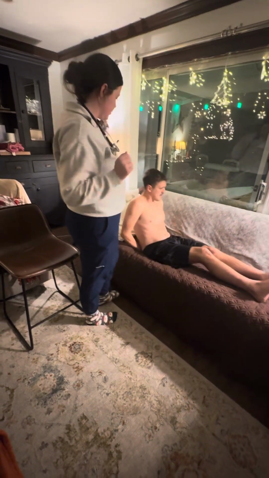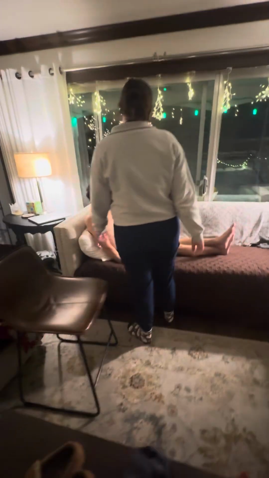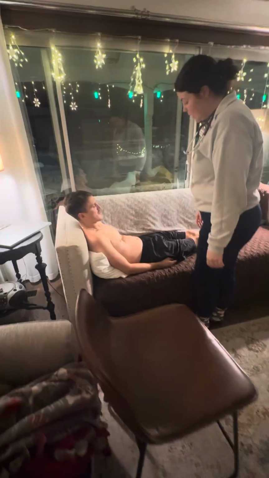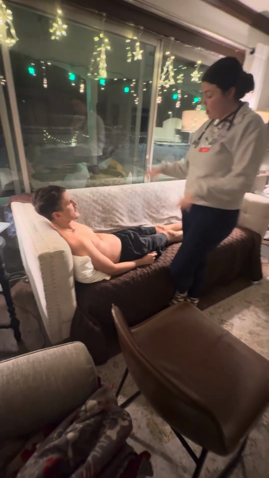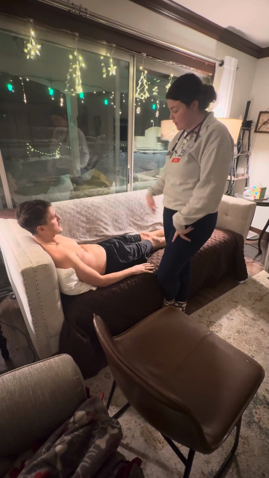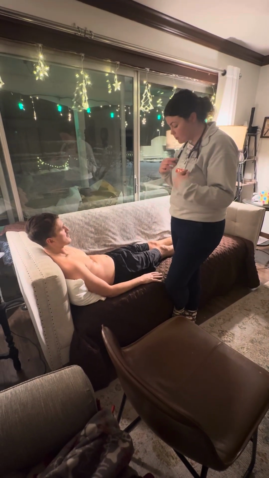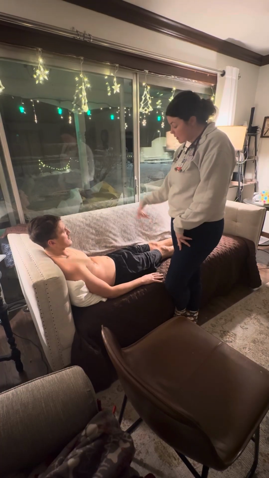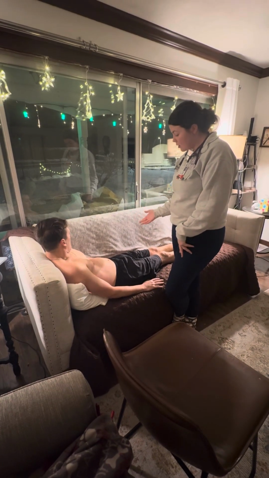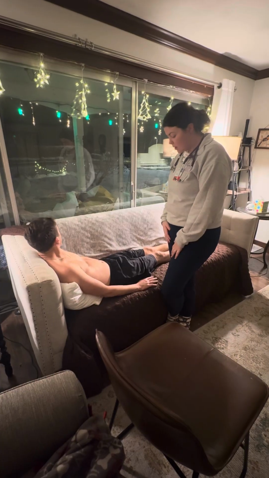We're going to move on to assessing your arms. You can sit up a little bit more comfortable. So I can see that your arms show no swelling, they're symmetric in size, not one's bigger than the other. Your veins are not prominent, which is also normal. Color is pink, no signs of blue or anything.